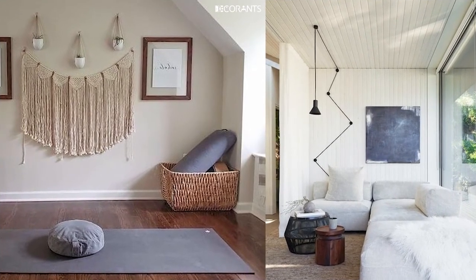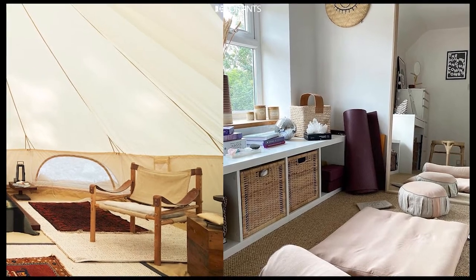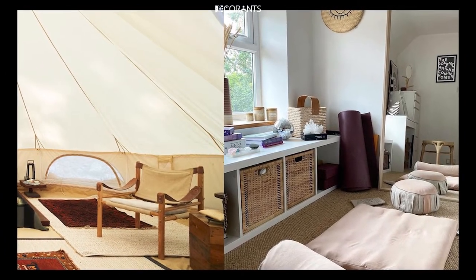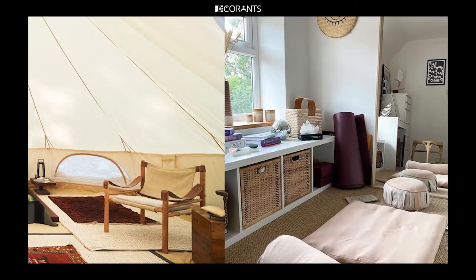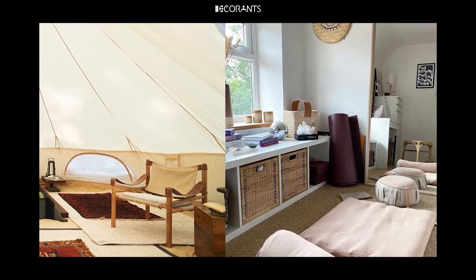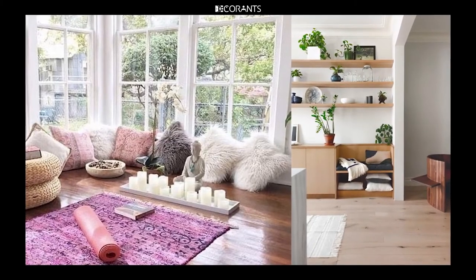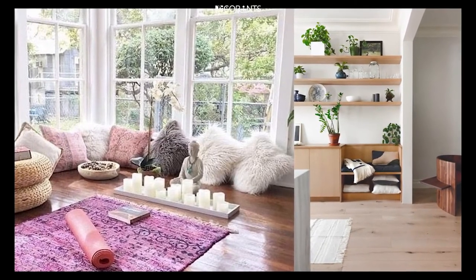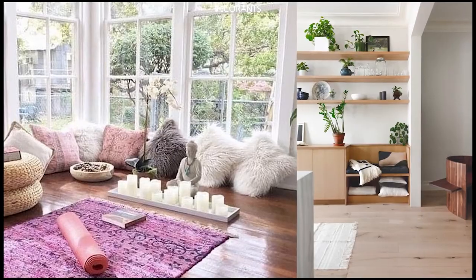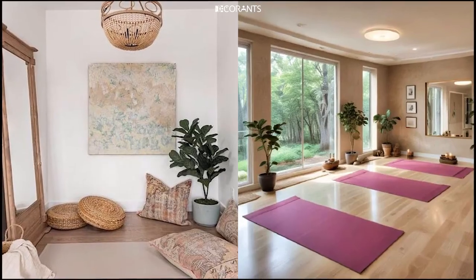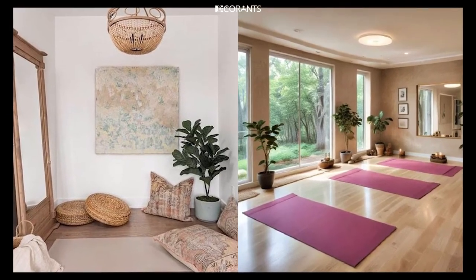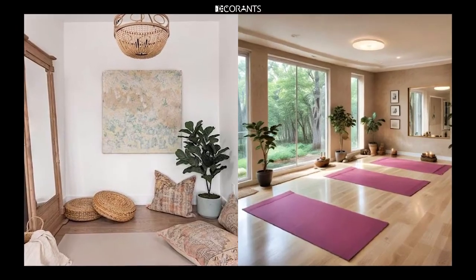This type of setup works well if you alternate between meditation and yoga, allowing the space to flow seamlessly between both activities. Another option is to create a meditation nook in a room that already serves another purpose, such as a bedroom or home office. Partitioning off a small section of the room with a folding screen, curtain, or bookshelf can help carve out a quiet space for meditation without requiring a separate room.